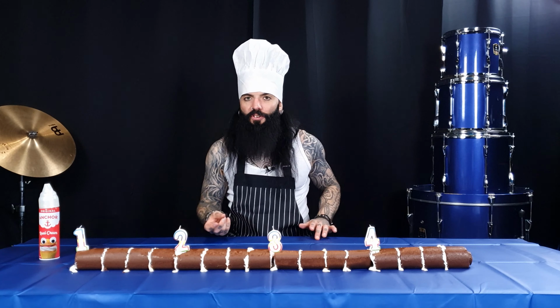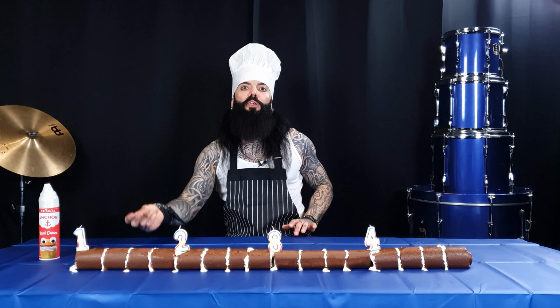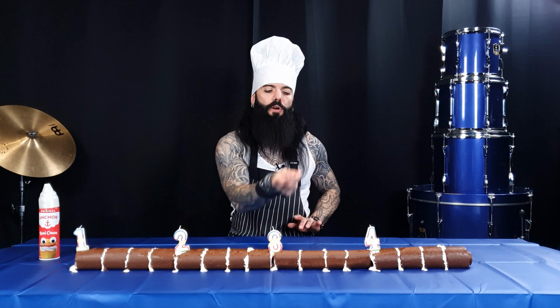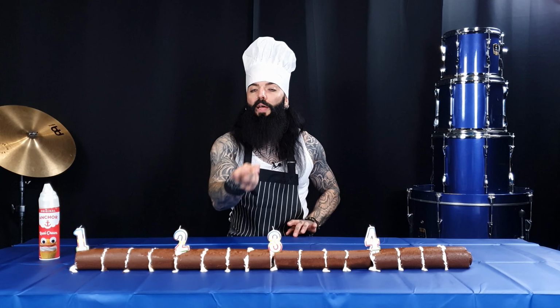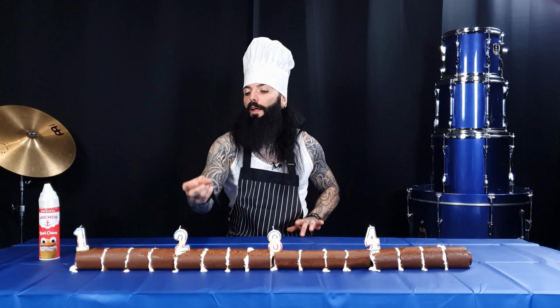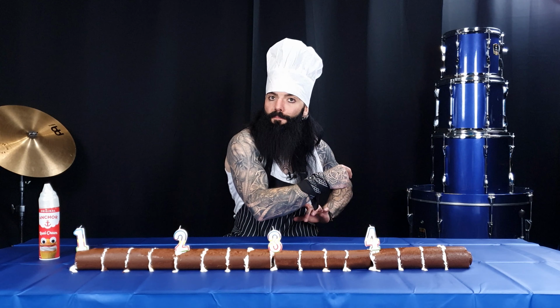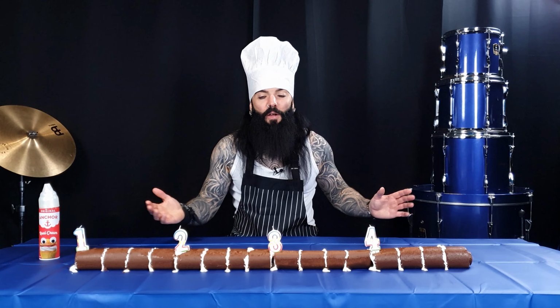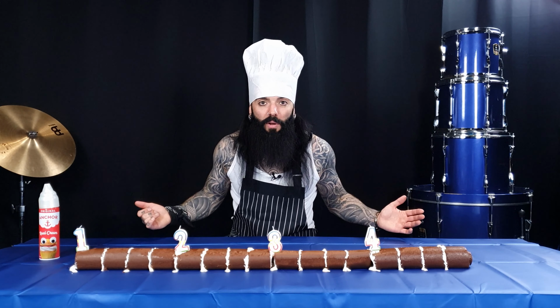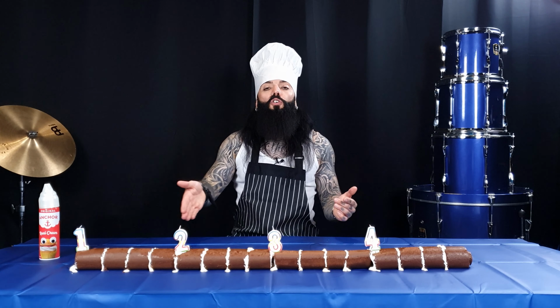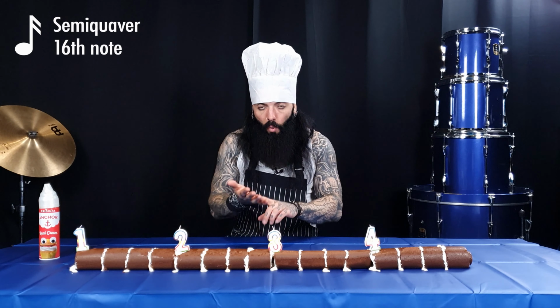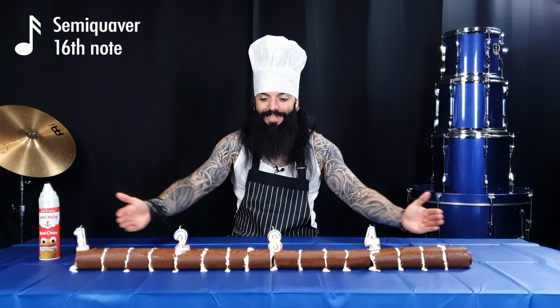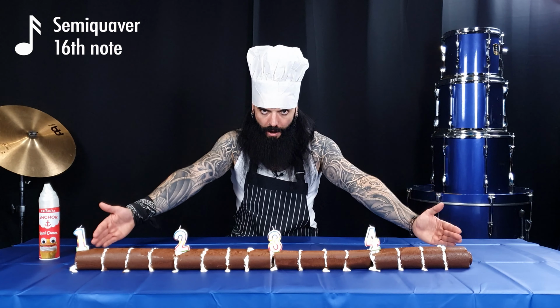Notice though, the numbers are still in the same place. If I'm keeping that speed, 1, 2, 3, 4. 1 and 2 and 3 and 4 and 1 E and a, 2 E and a, 3 E and a, 4 E and a. It's as simple as that. We're basically just talking fractions. That's all it is. And these particular fractions are called semiquavers, otherwise known as 16th notes, because there's 16 of them in the bar.